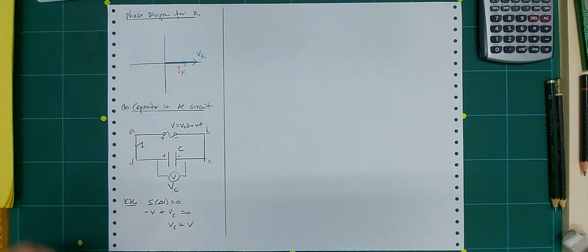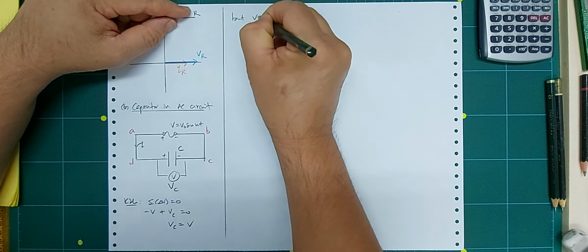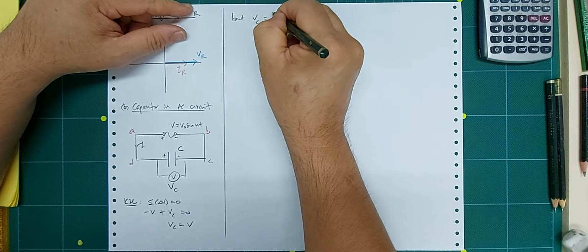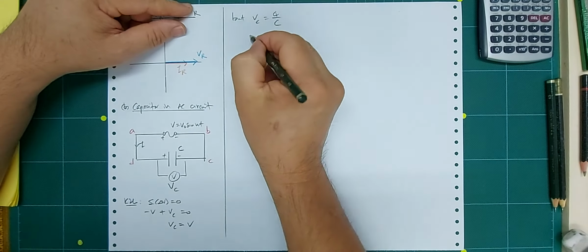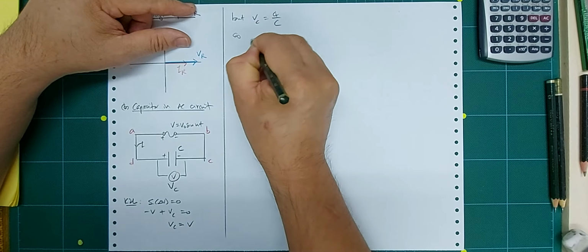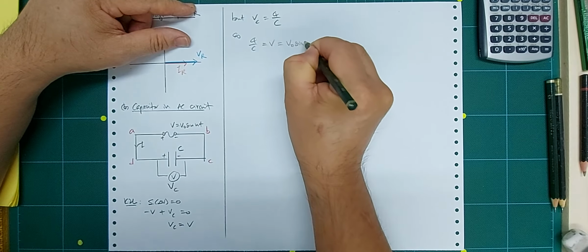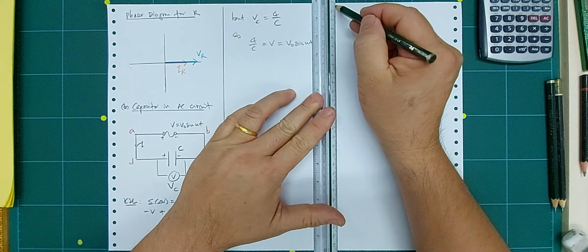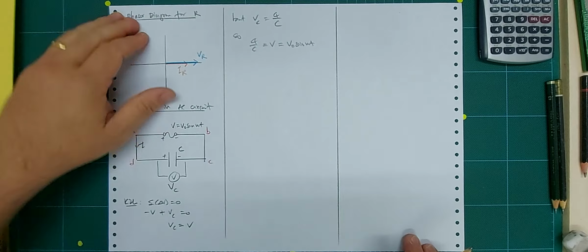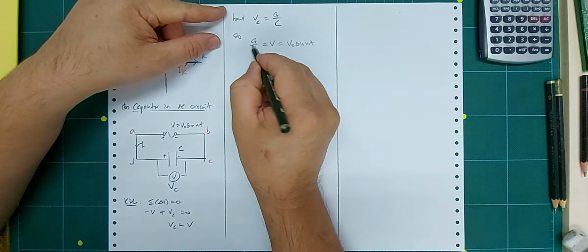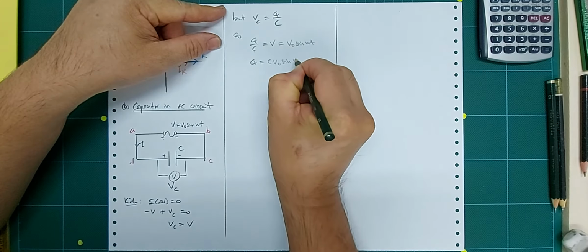But what is VC? V for a capacitor is equal to the charge on the capacitor divided by the capacitance value. So I'm going to put this in here. Our Q over C is equal to V now, and our V is V0 sine omega t. Are you lost now? It's okay. A lot of people will get lost, including me in the first place. Now, Q over C, we can put the C over here. So Q is equal to C V0 sine omega t.